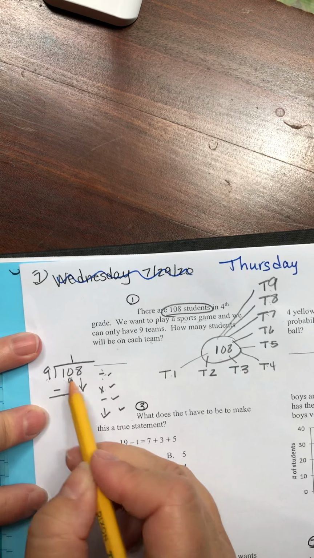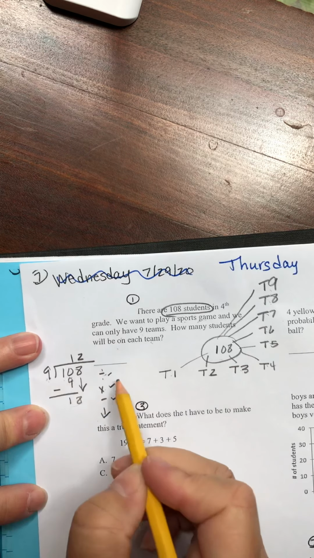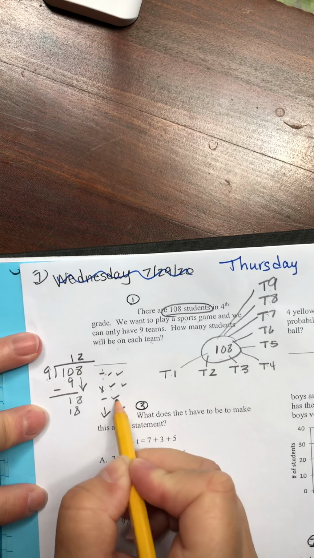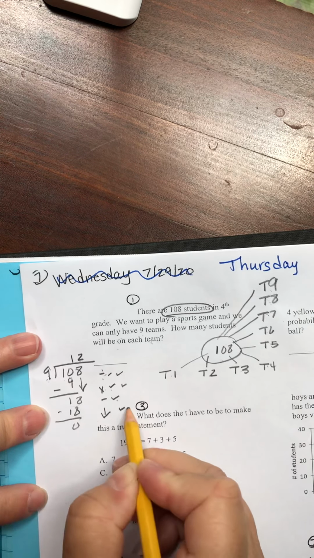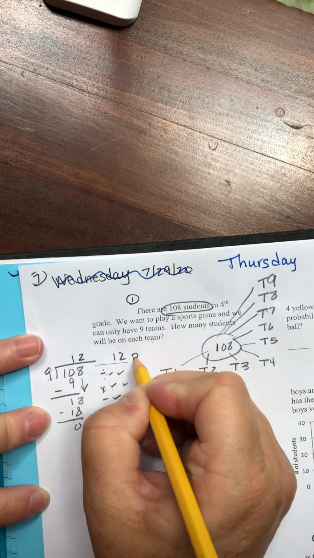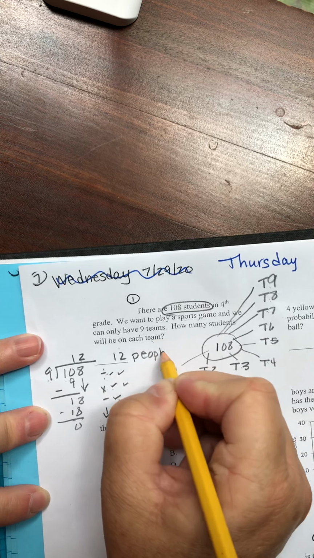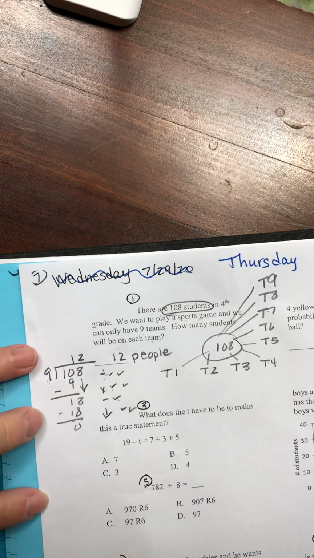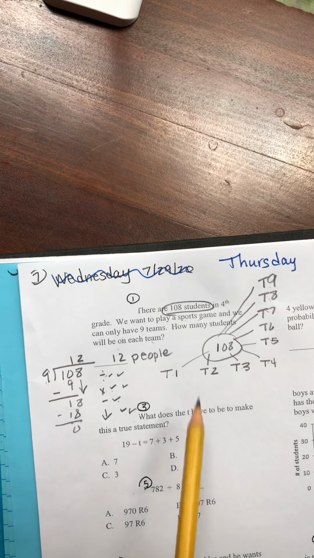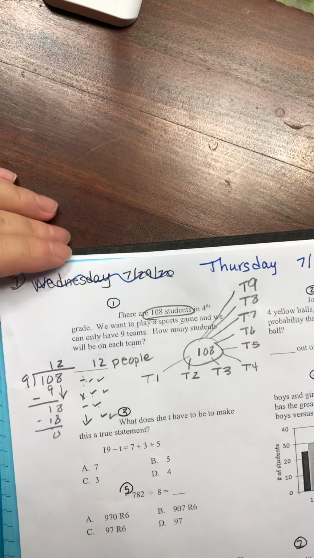18 divided by 9 is 2. Now I'm going to multiply. 2 times 9 is 18. I'm going to subtract. And I have nothing else to bring down. So 12 people can be on each team. If you knew that 9 times 12 equaled 108, then you didn't have to go through the long division.